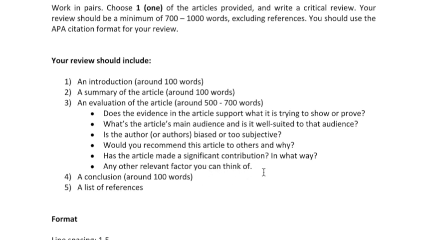Any questions regarding the evaluation part, you can always text me through WhatsApp. And using the 2 hours period tomorrow, you can do with your partner the evaluation part of the article.